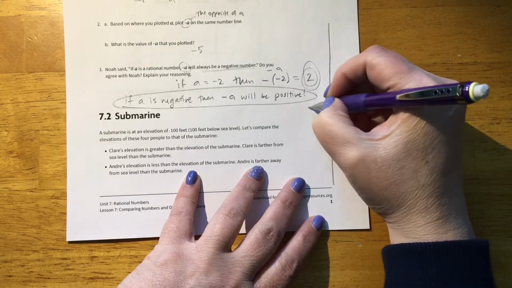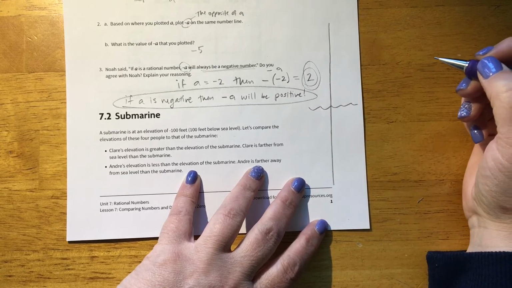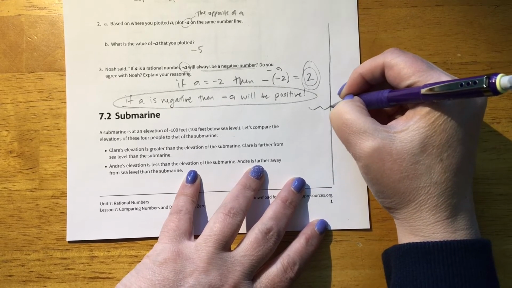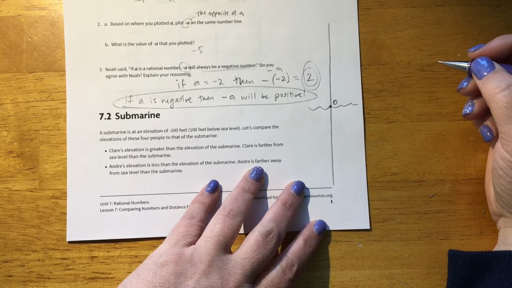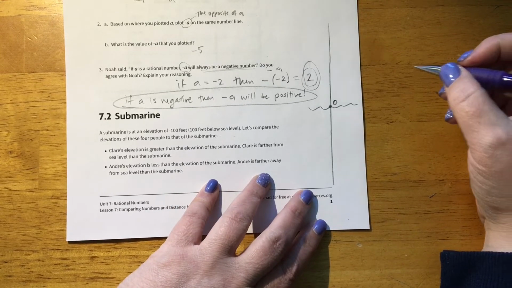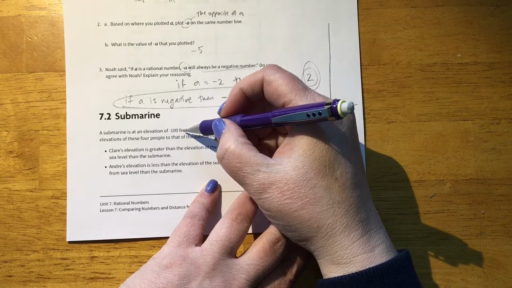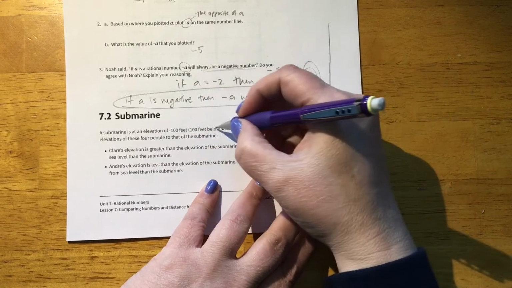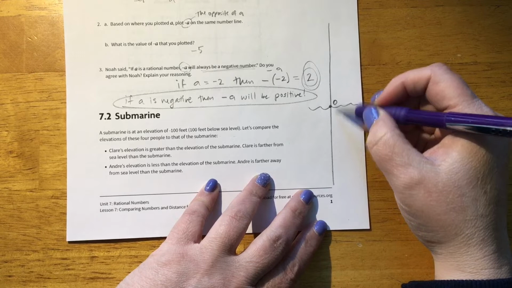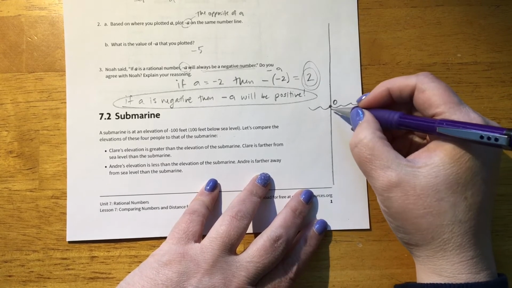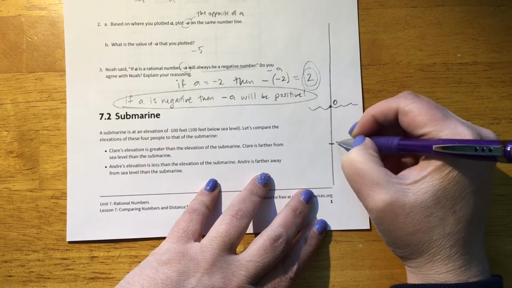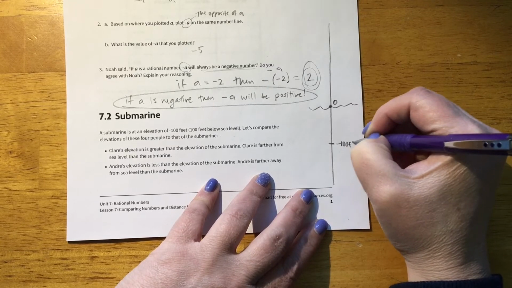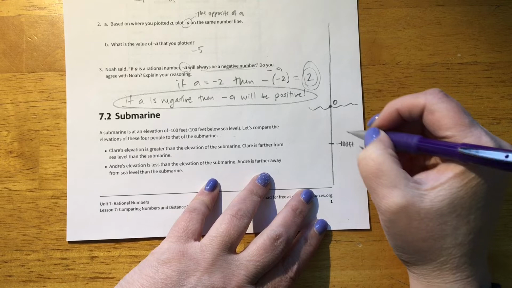I'm going to put our sea level. I always do wavy lines for water, just because that's sea level. I'm going to label that with 0. That's our sea level. Now we have a submarine, and we were told that it was at a negative 100, or 100 feet below sea level. So I'm just going to eyeball. I don't want to count to 100. So let's just go down here a little bit and label this negative 100 feet. And that is where my submarine is.